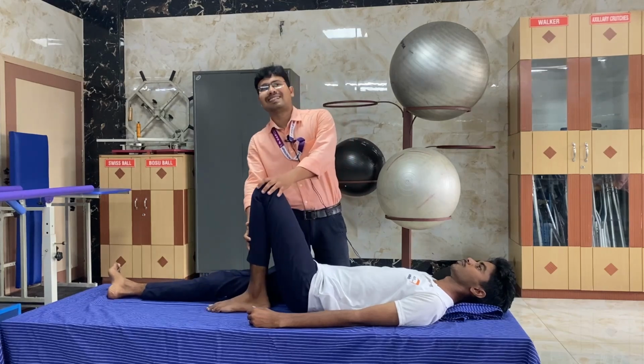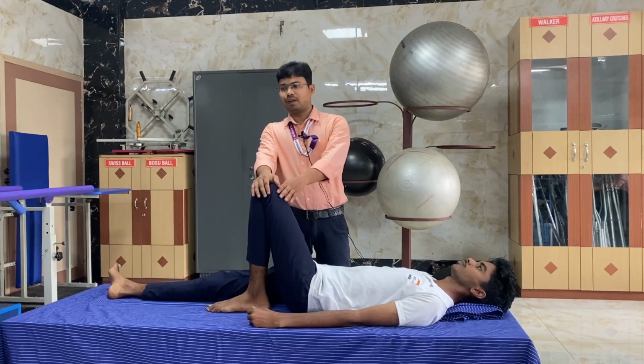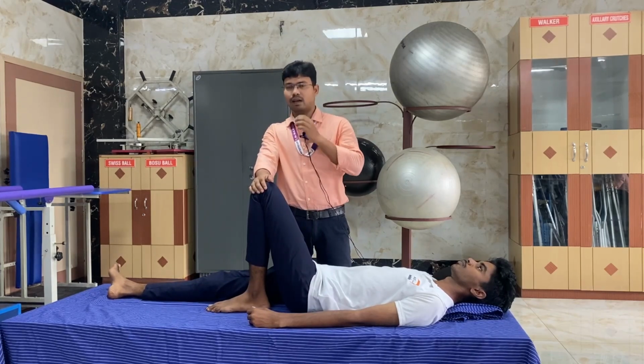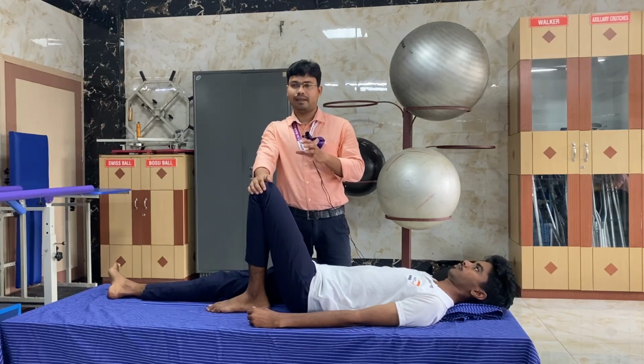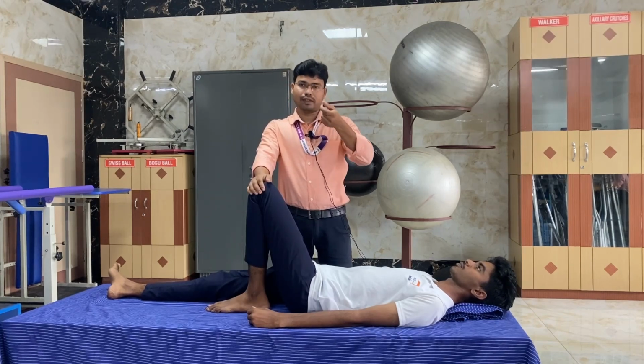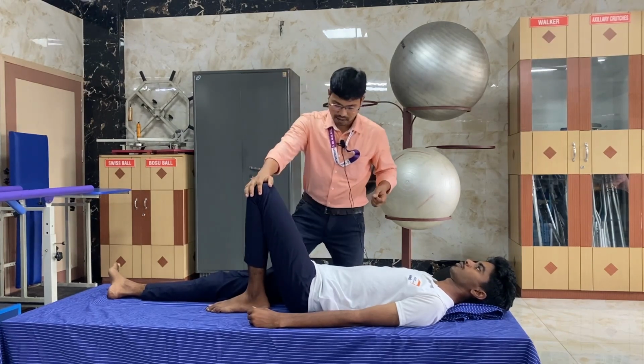For any patient with lumbar rotation restriction, where pain is aggravated during rotation or there are restrictions, we have to reduce the zygapophyseal joint adhesions like this.